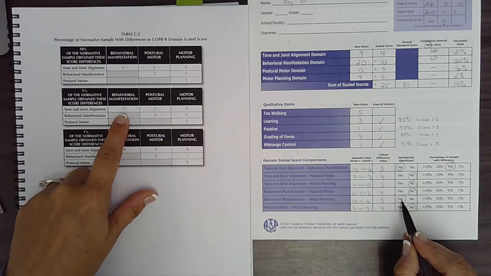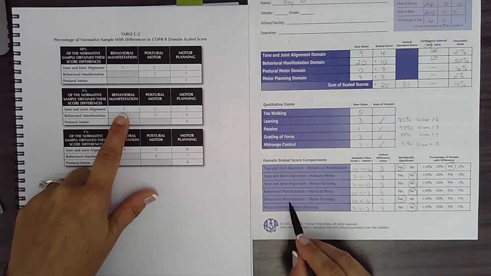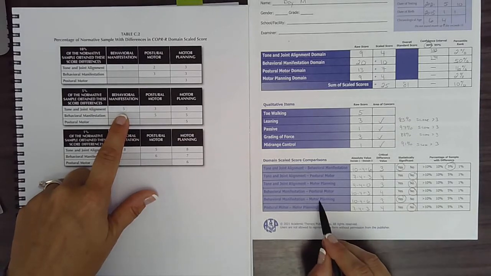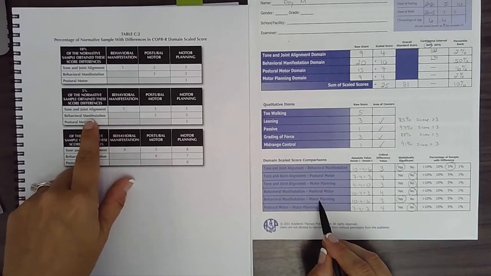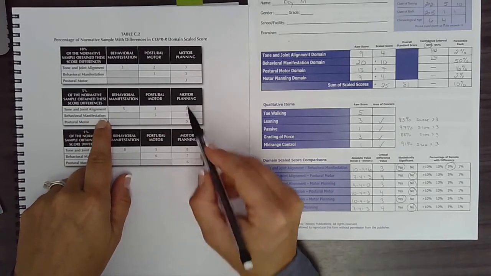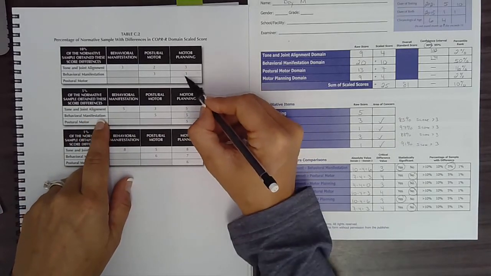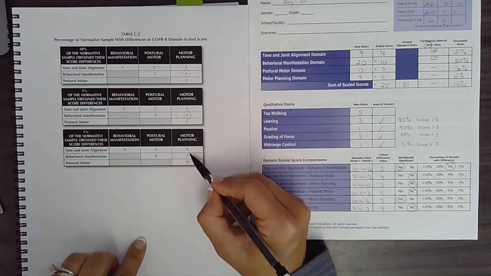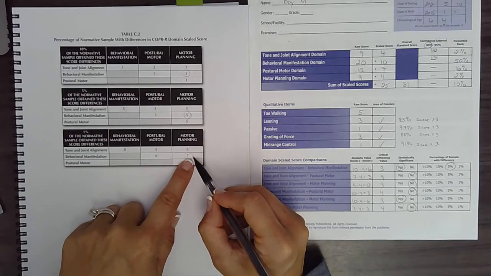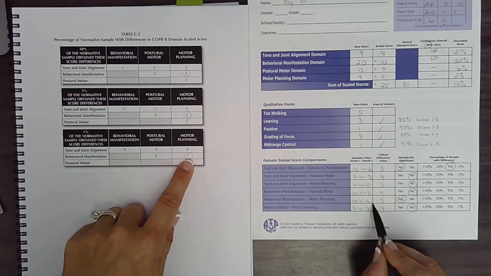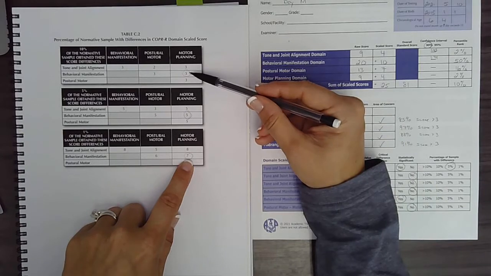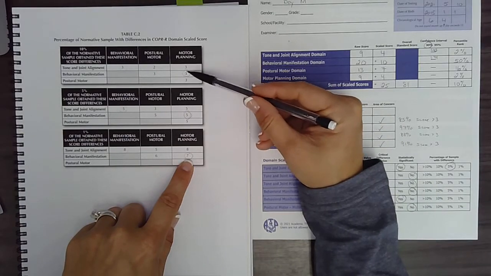And for this one, we're looking at behavioral manifestation and motor planning. So we're going to be looking at these numbers right here, the 3, the 5, and the 7. And his was a score of 6. Again, it's not very similar to this 3.